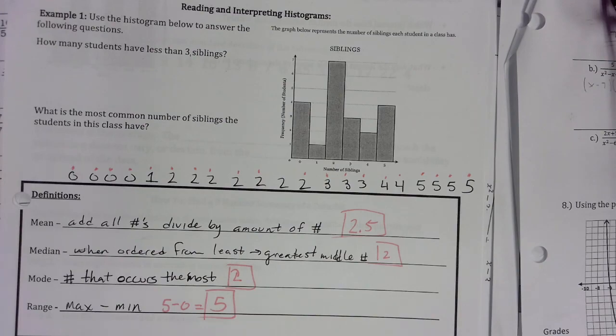It says, can you just set it down then? Yeah. Since you've been on it for the past couple minutes.